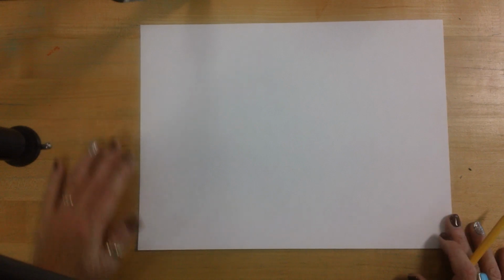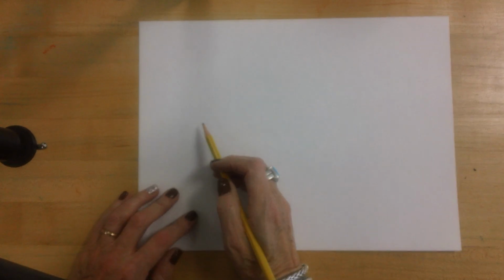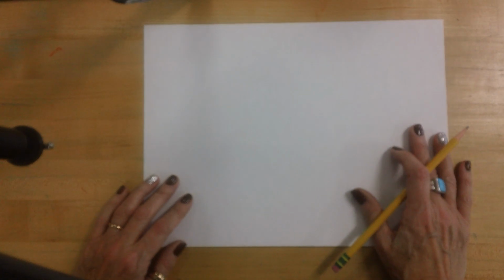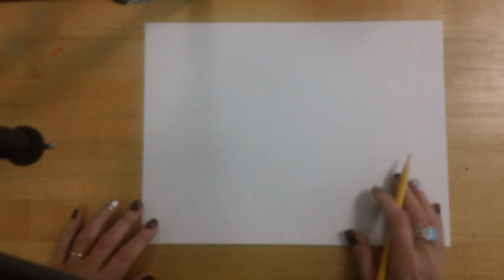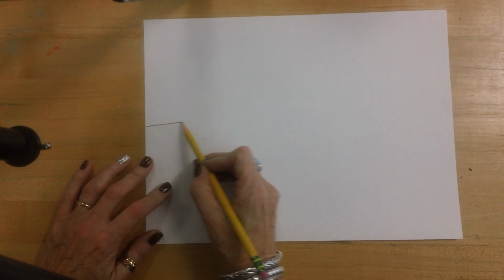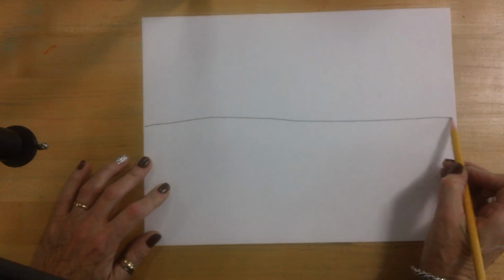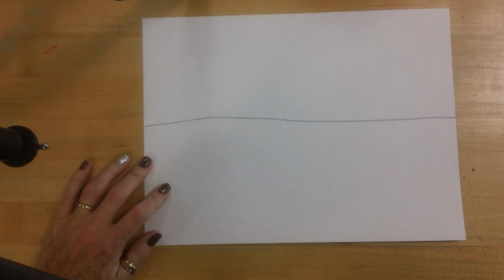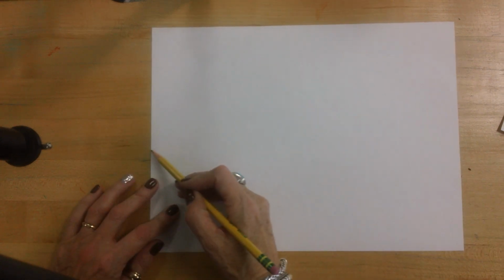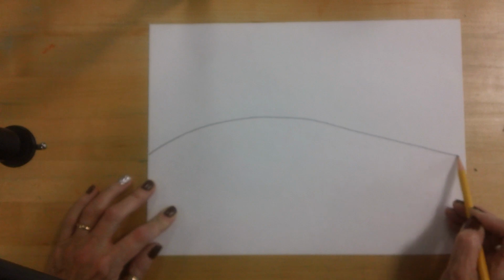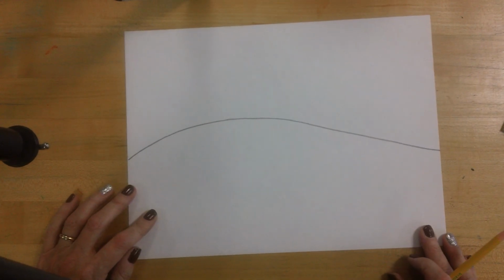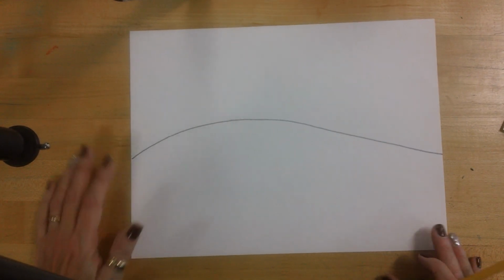The first thing you want to add to your landscape is a horizon line. A horizon line is simply where the sky meets the earth. Your horizon line can be straight across, like this. Or you might want to have a horizon line that is kind of like a hill. So maybe something like that, not a big hill. Okay? I'm going to go with the hill.